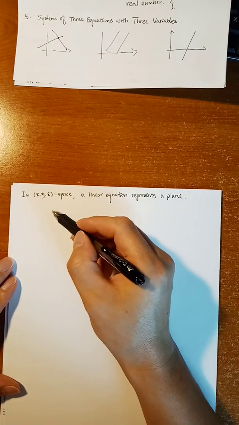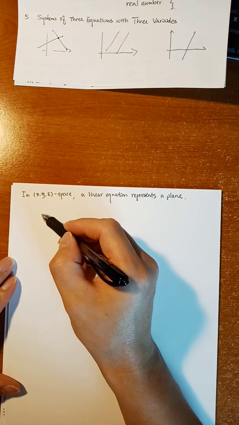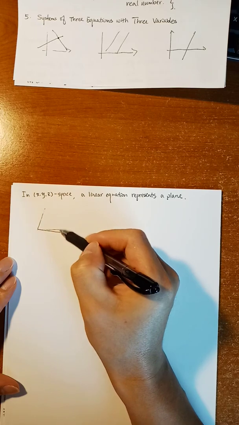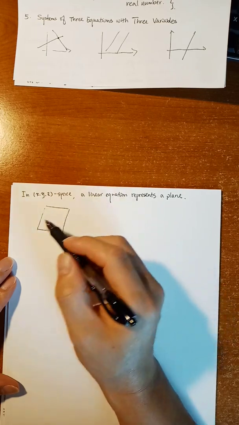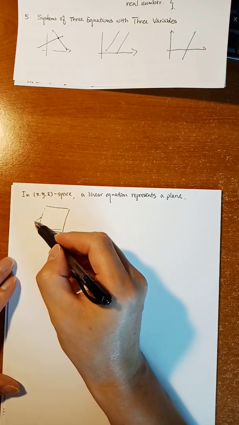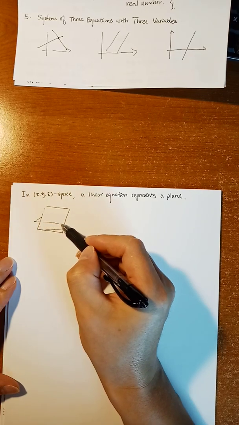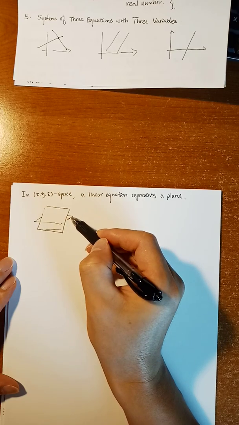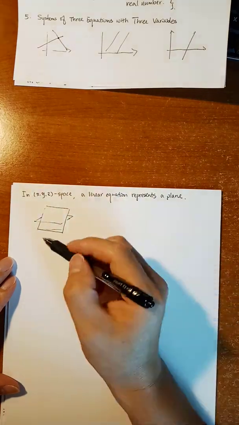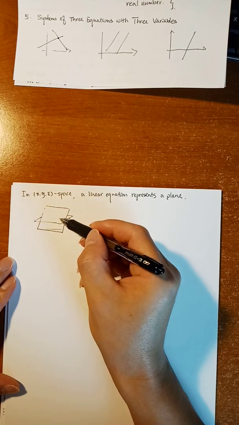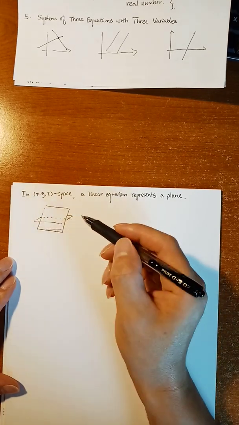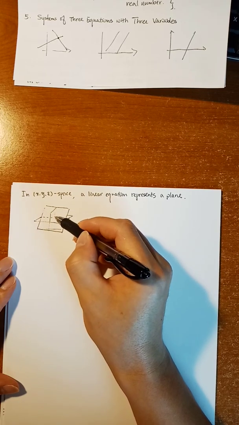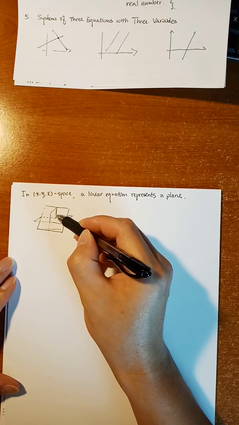So, I don't know if I can sketch it properly or not. If you have three planes, you possibly can have, for example, I'm trying to trust my drawing skill.